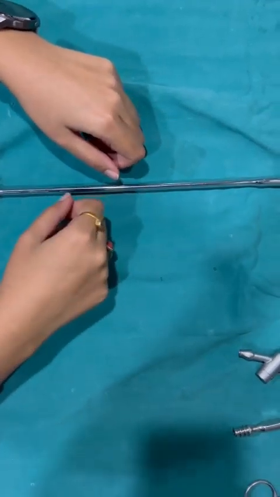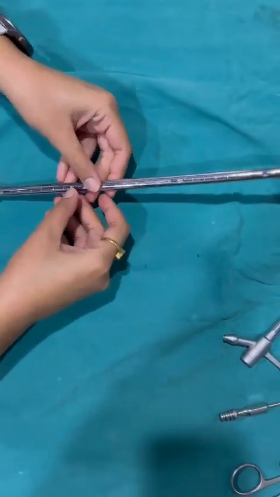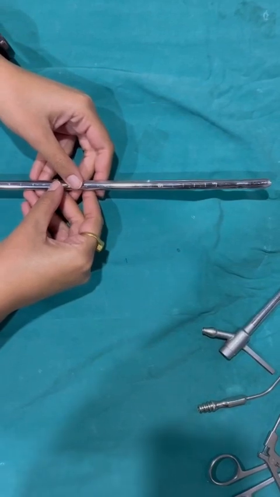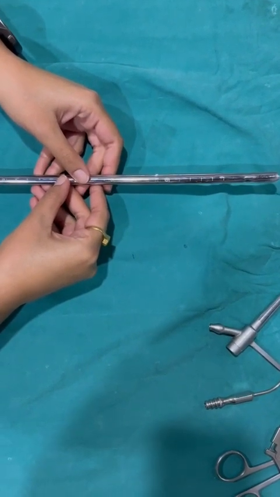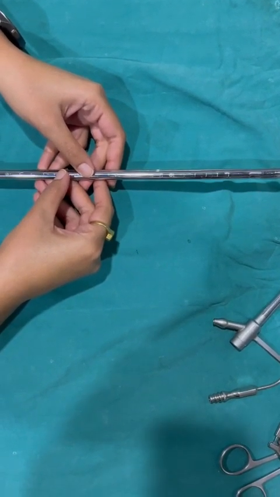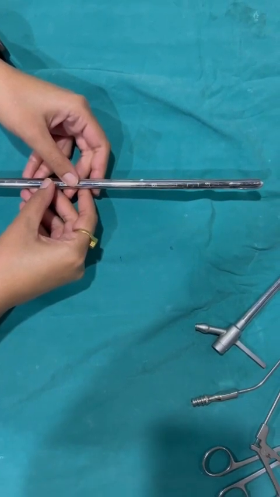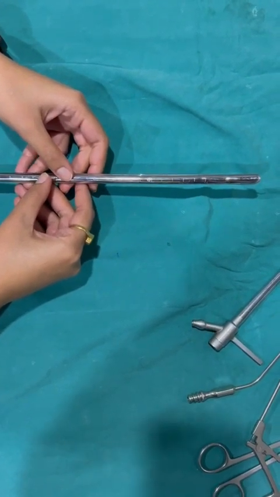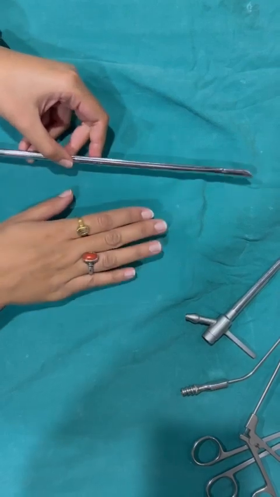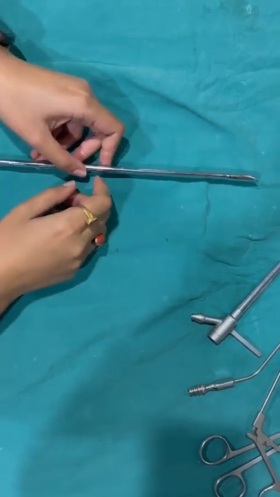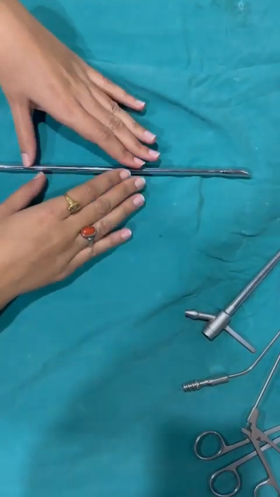This video is made to teach you regarding the various scopes which are used in ENT. This video is made under the guidance of Dr. Tarun Ojha sir, Professor and Head, Department of ENT and Head and Neck Surgery at Mahatma Gandhi Medical College and Hospital, Jaipur.